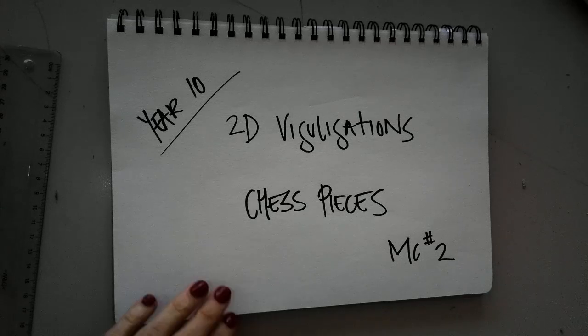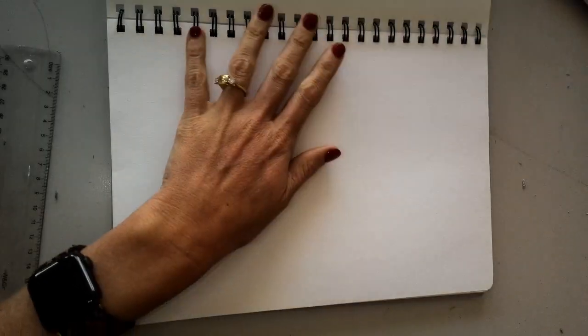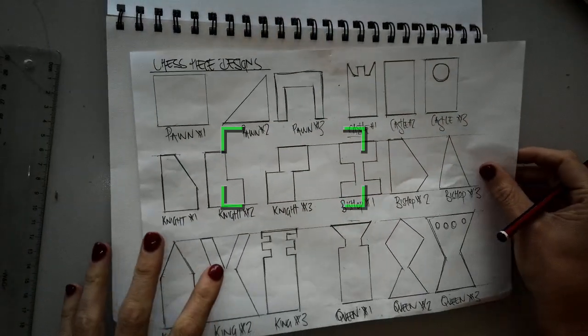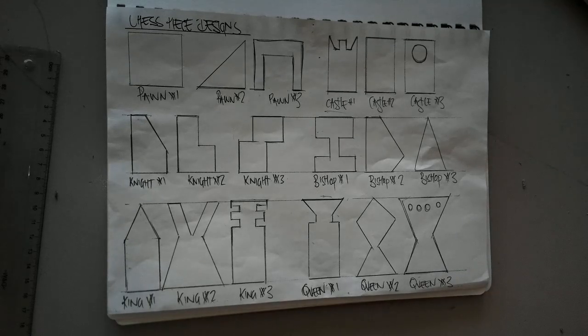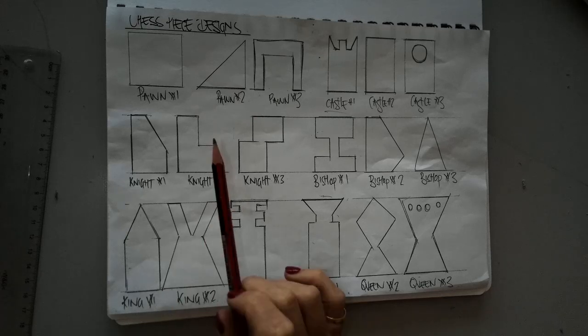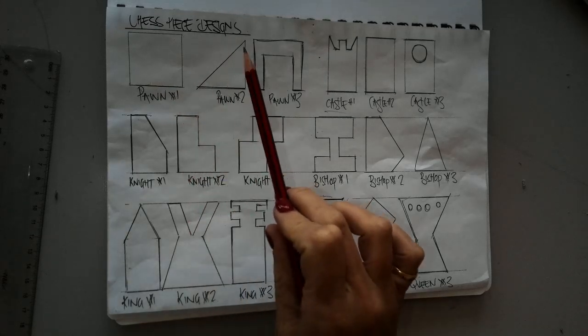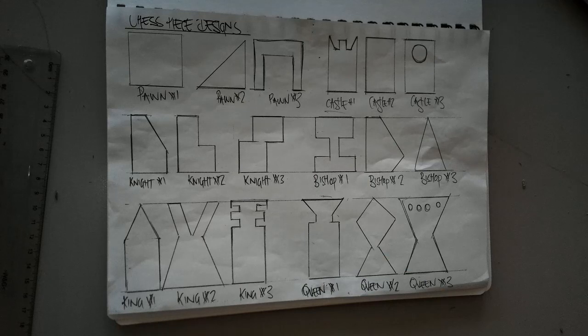So let's get started. What you're aiming to create with your 2D visualizations is a range of chess piece designs. I would like you to come up with and create original designs for each of the 6 chess pieces. So you're going to set your page out similar to the example that's on your screen now. So you're going to focus on each piece and come up with different designs for each piece and then move on to the next one.